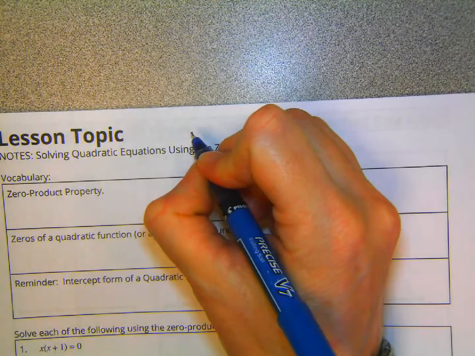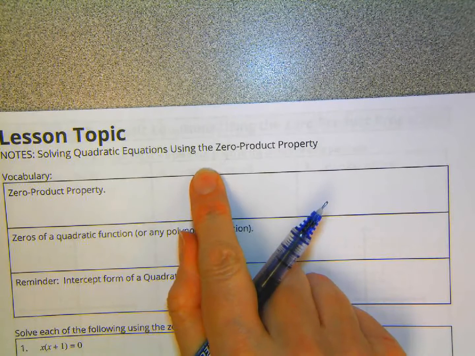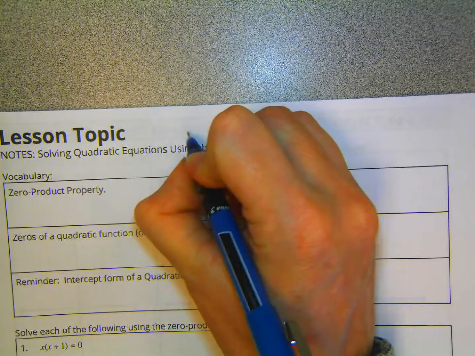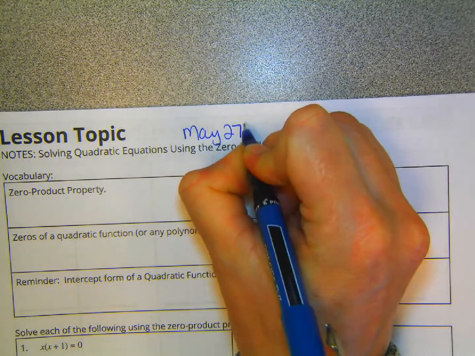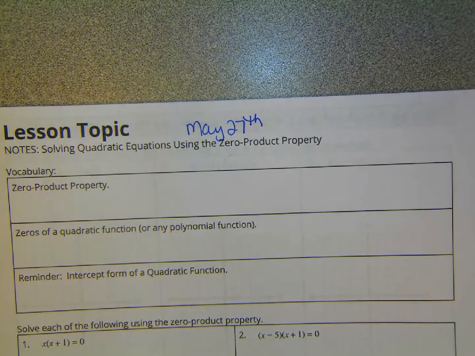Okay, let's see here. We should be on, and when I look at this, using the zero product property, this is May 27th. Two more lessons.